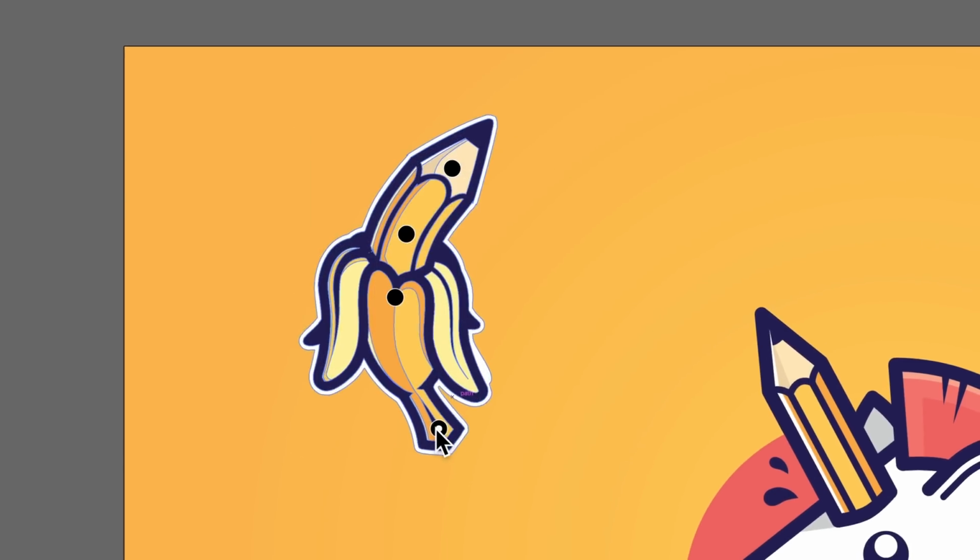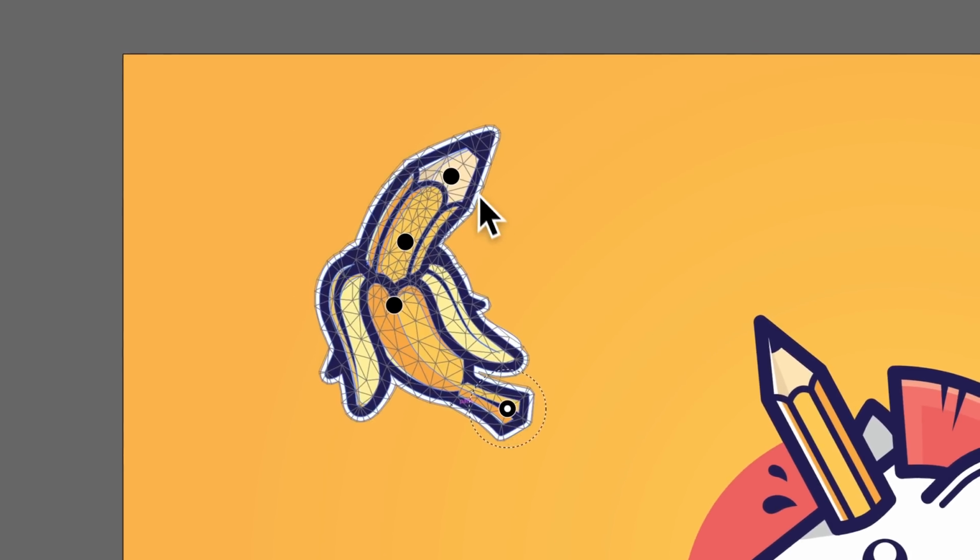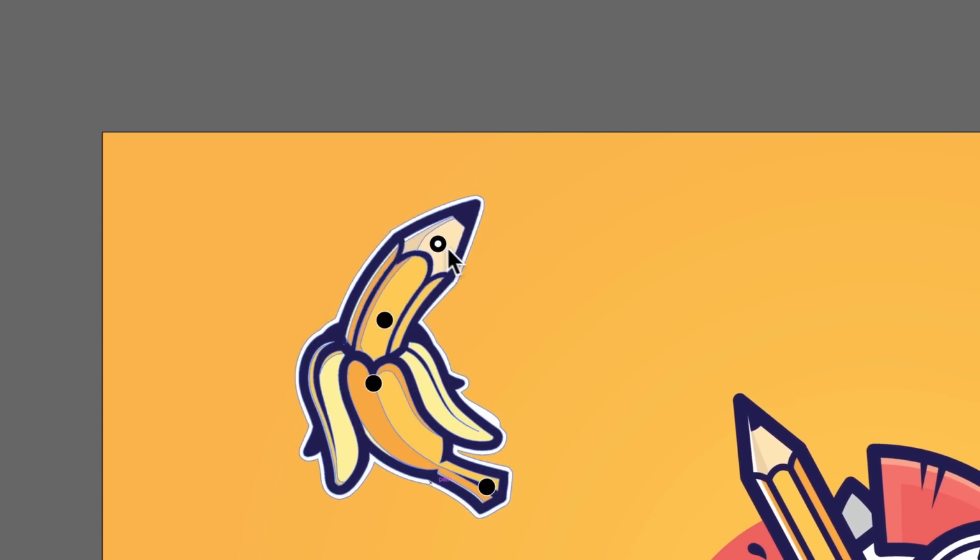You can add points, take points away. It makes it so much easier to manipulate illustrations and shapes rather than using the direct selection tool and going around with the pen tool. Not good. If you use the pen tool, this hack will change everything.